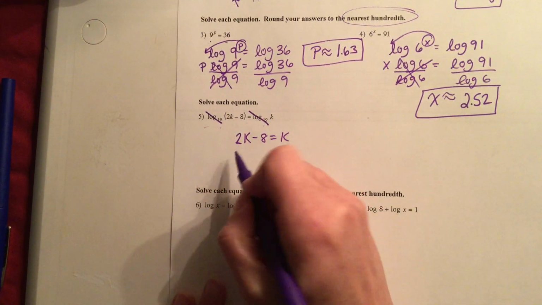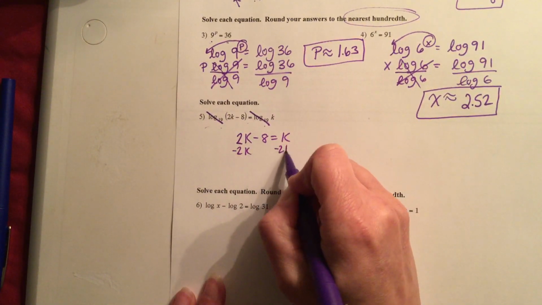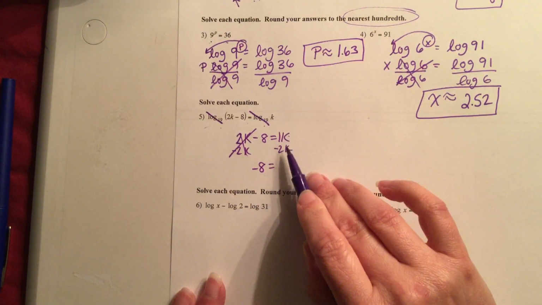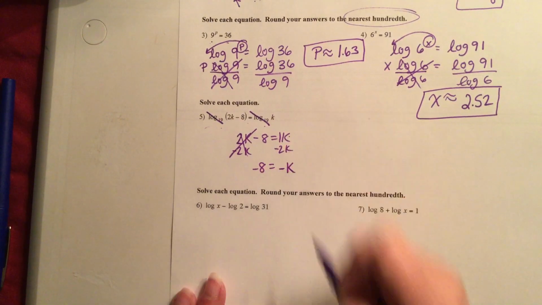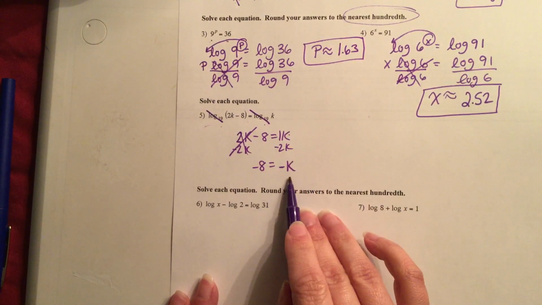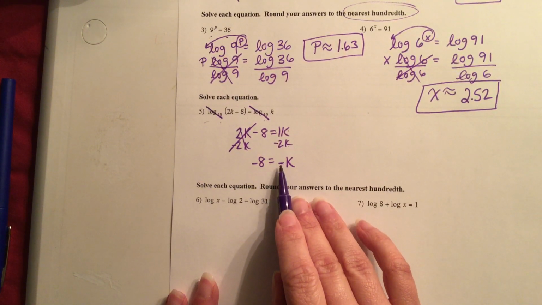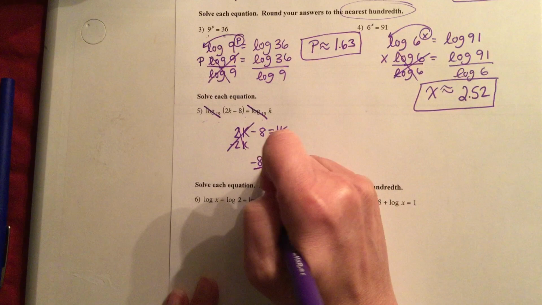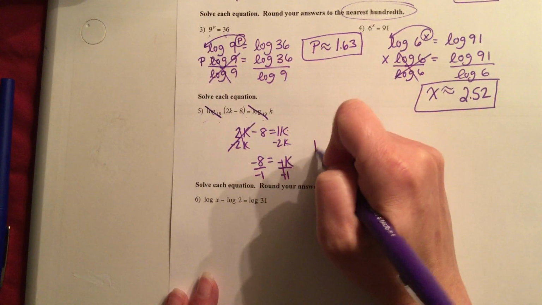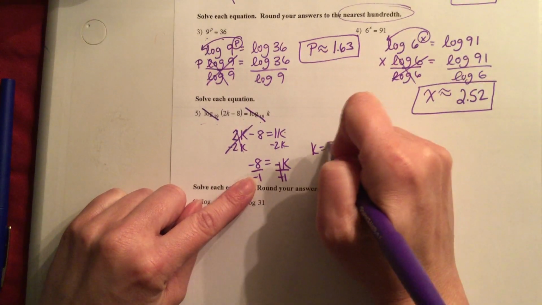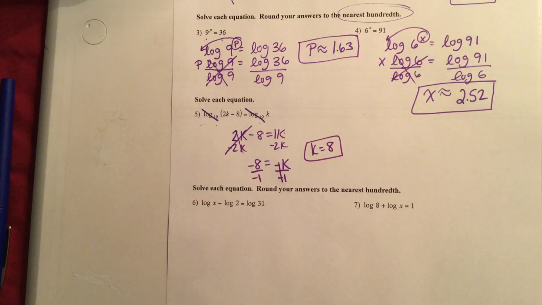I don't want k's on both sides. So if I minus 2k, I would have negative 8. 1k minus 2k is negative 1k. You have not solved this yet. Solve means the letter has to be by itself. This is the same thing as negative 1 times k. So I need to divide both sides by negative 1. Negative divided by a negative is a positive. 8 divided by 1 is 8. So there's an example of a logarithmic equation where you have the same base.